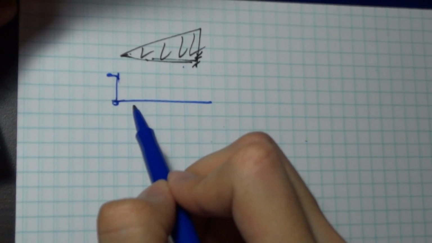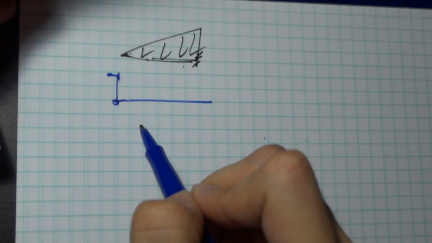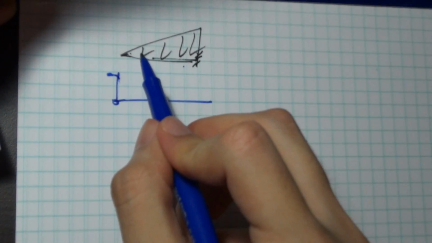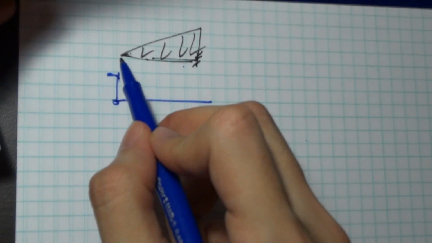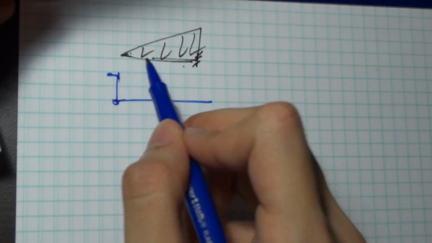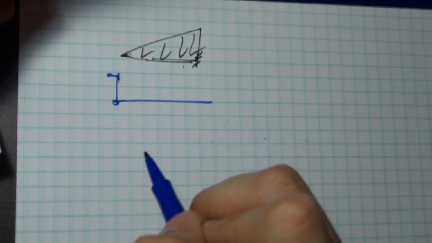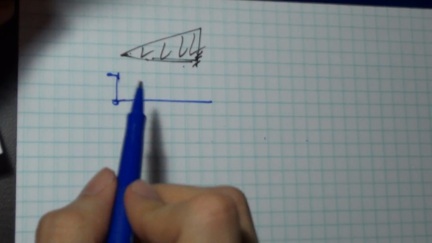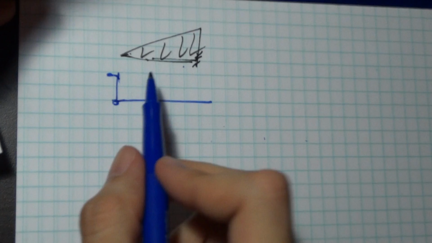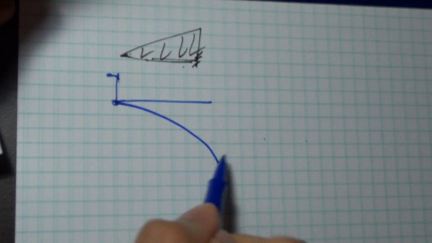The slope of my shear diagram is the value of my distributed load. My distributed load is increasing in value, so the magnitude of the slope should be increasing. What that means is that I'm going to have a parabolic slope. So if I draw this, I'm going to get some shape like this.